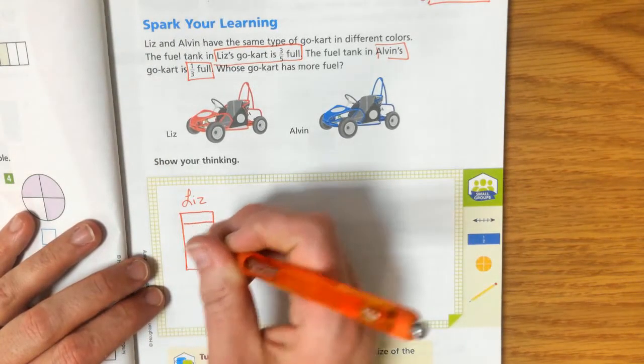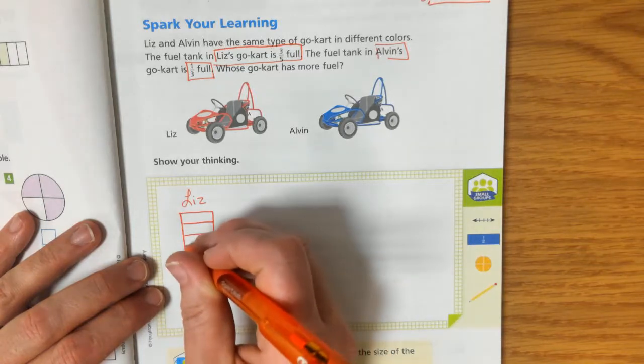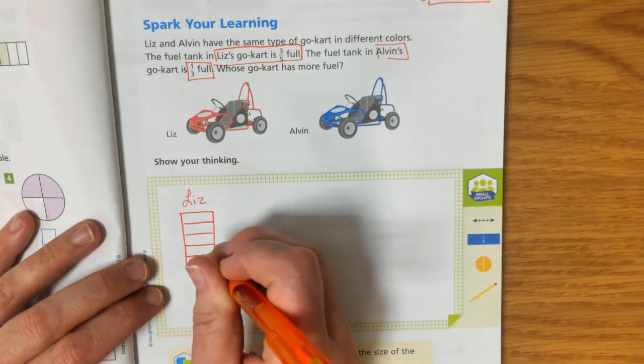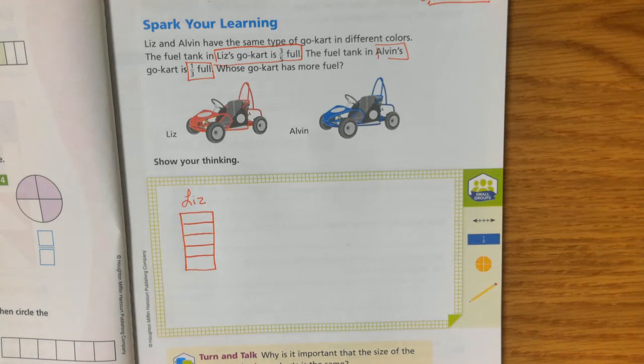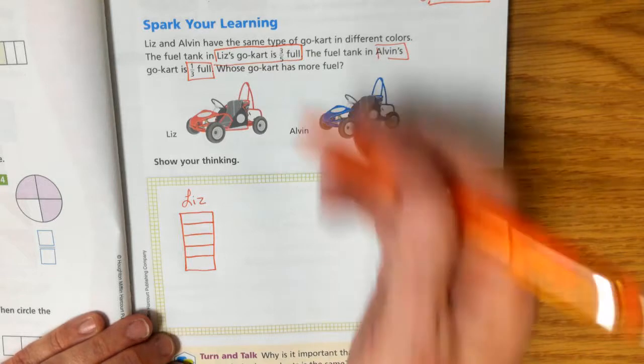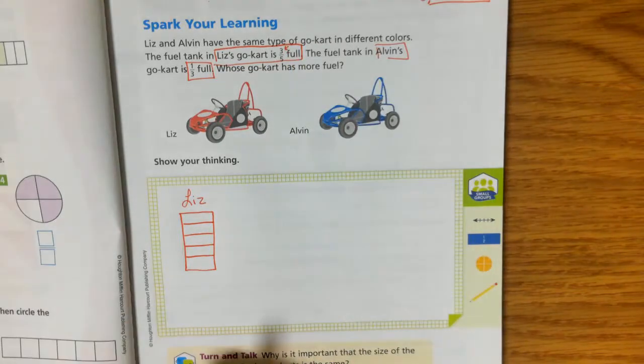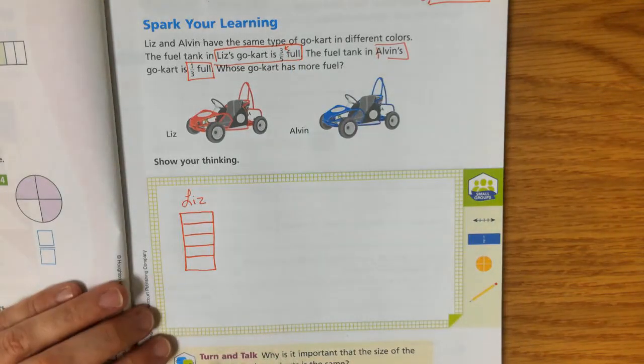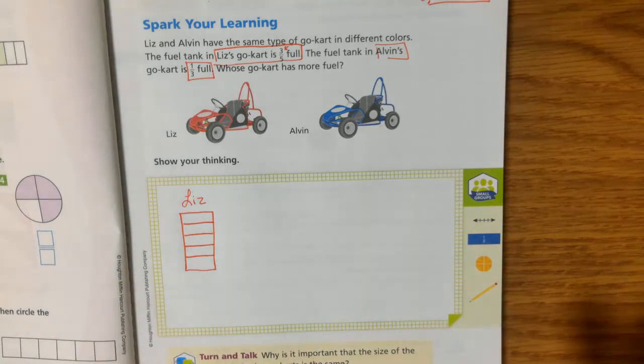So 1, 2, 3, 4, 5. And they're pretty close to equal, right? As close as I can get them without using a ruler. And then we know that it is 3/5 full. So I'm going to shade in to demonstrate how much Liz's go-kart has.